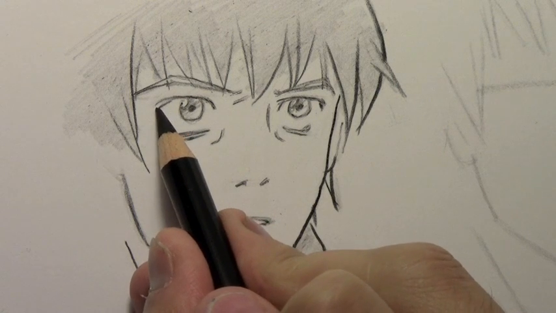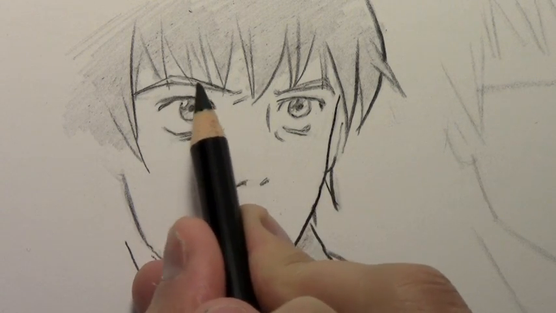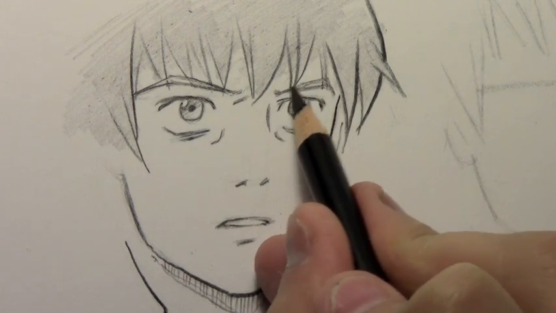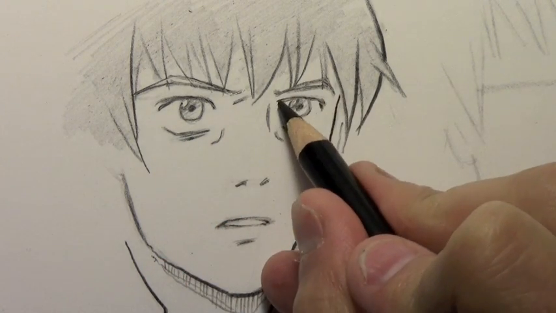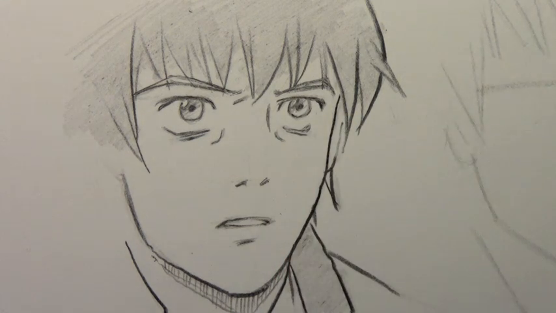Alright, so there you have it. I'm going to go ahead and add a few more touch-ups to this, and by the end of the lesson we will do the full shading and so forth to finish off all 3 of these drawings. But for now, let's go ahead and move on to that next one and see what we can learn about drawing a look of surprise.